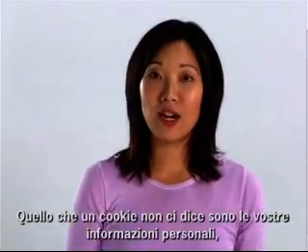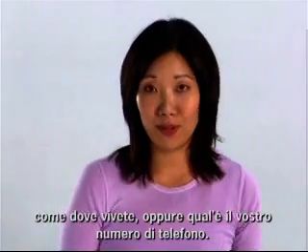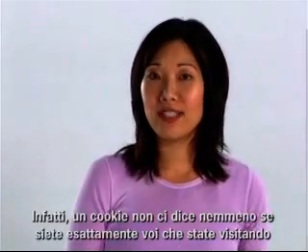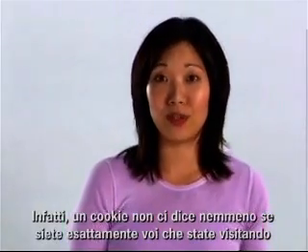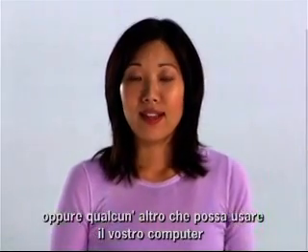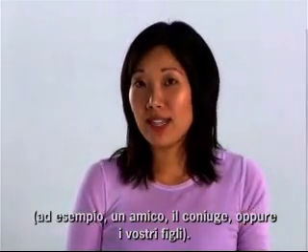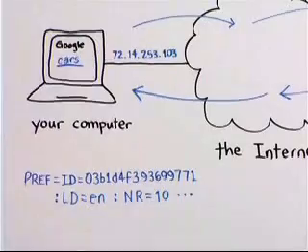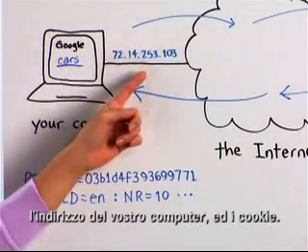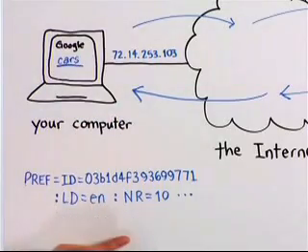What a cookie doesn't tell Google is personal stuff about you, like where you live or what your phone number is. In fact, a cookie doesn't even tell Google whether it's actually you visiting Google or someone else, say your roommate, spouse, or kids, who's using the same computer. So that's what we collect: the thing you search for, your computer's IP address, and the cookie.